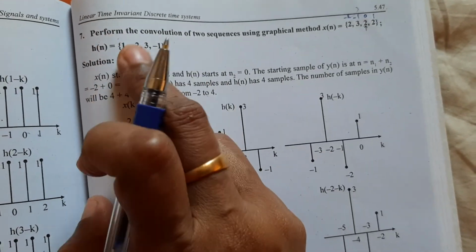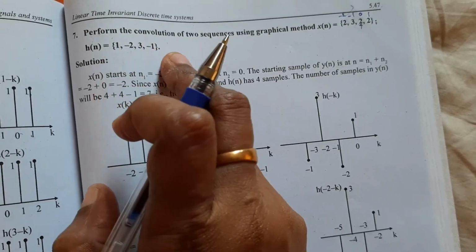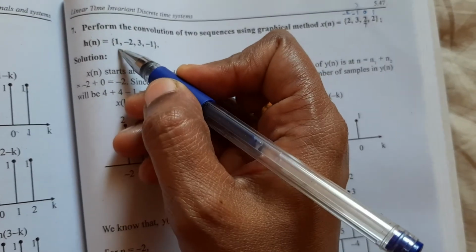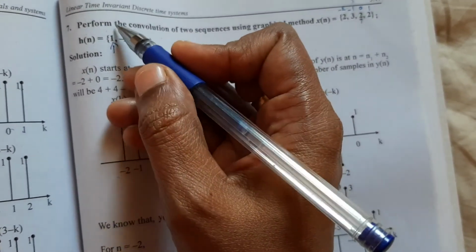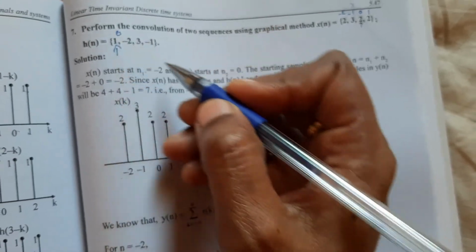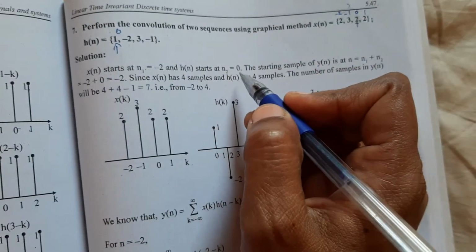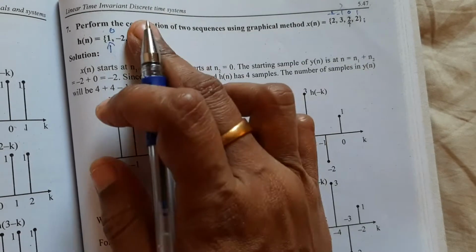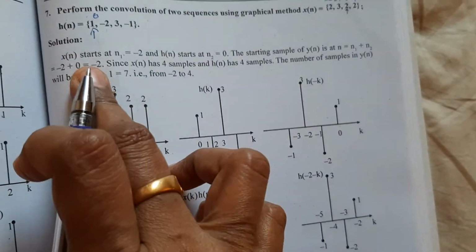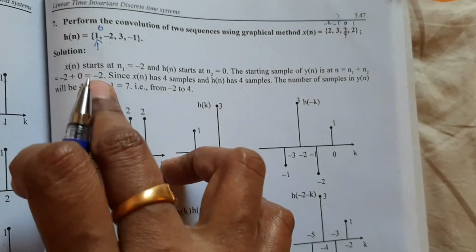Here there is no arrow mark. There is no arrow, so we can choose the starting value here. This is starting value 0. This value is from 0. So n2 value is 0. So you want to add these two starting values, that is minus 2 plus 0, that is minus 2. So our starting value starts at minus 2.